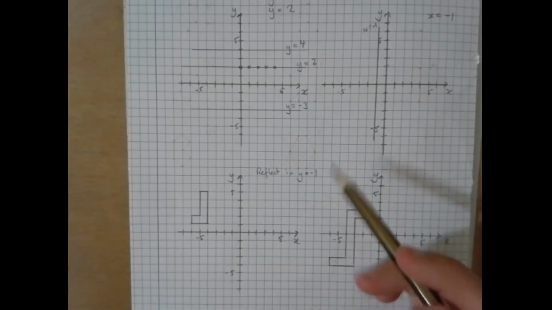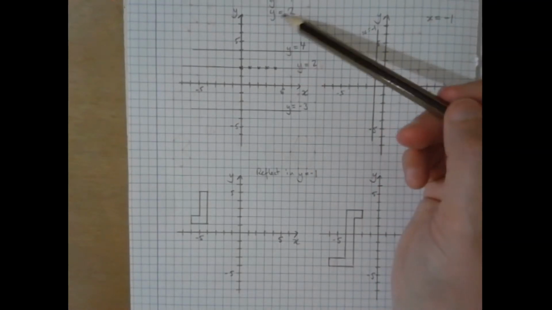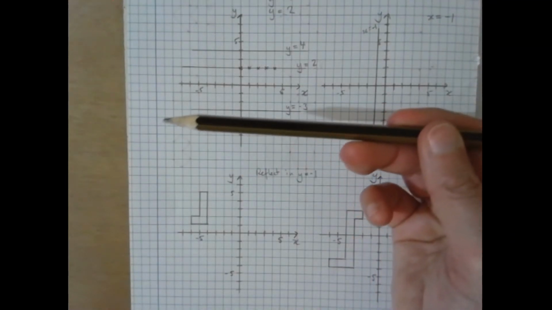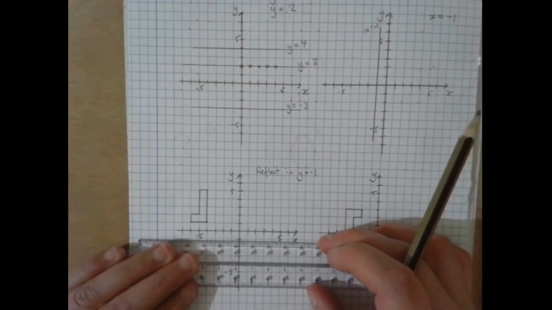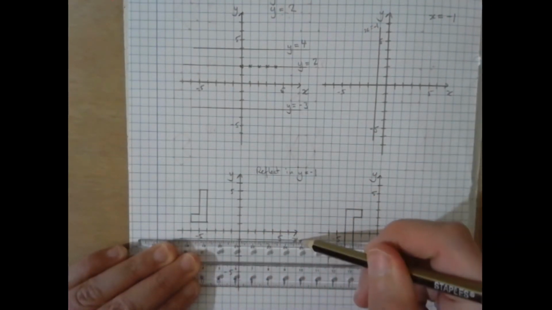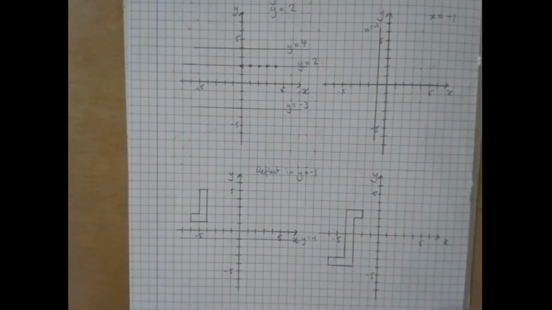So the first thing you'd have to do is find that line. As we already know, y equals is the horizontal. So I'm going to find that line, which is right here. So it's my y equals -1. It's always good to label whatever you think the line is.